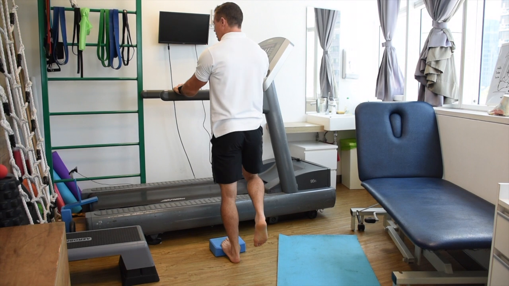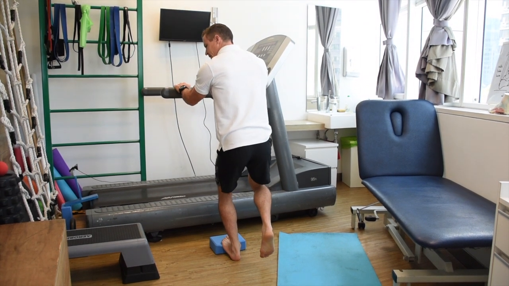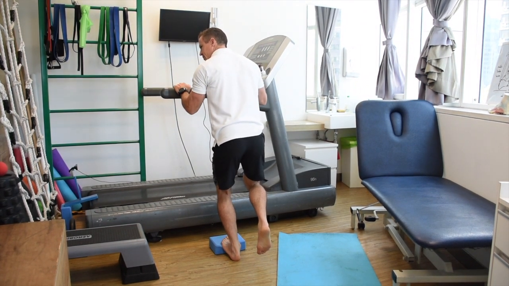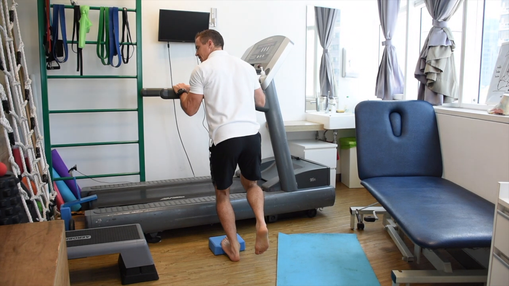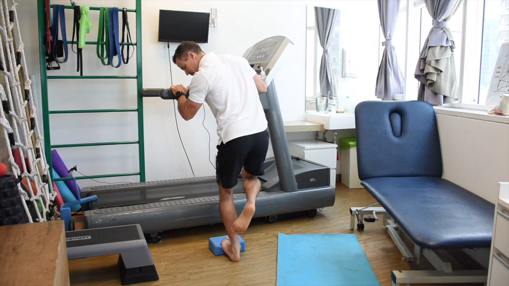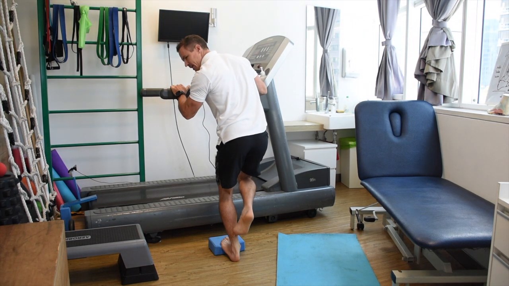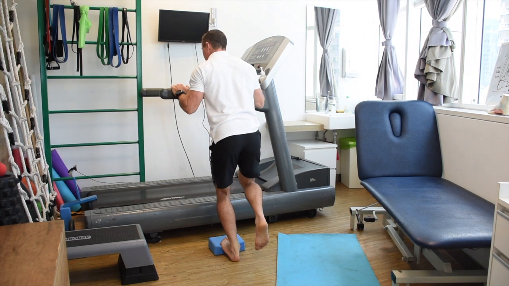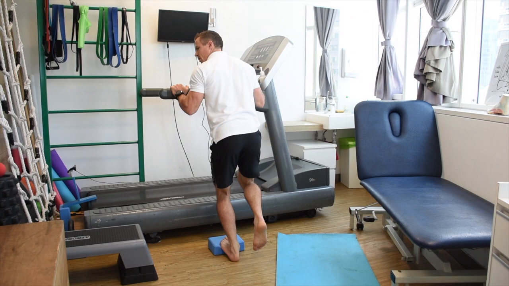Now the other version, we're going to bend our knee. We're then going to lean forwards again, and this is going to get into the muscle underneath the gastrocnemius. And you're going to feel this stretch a little bit lower down through here. And once again, we're going to hold this for about 1 minute.